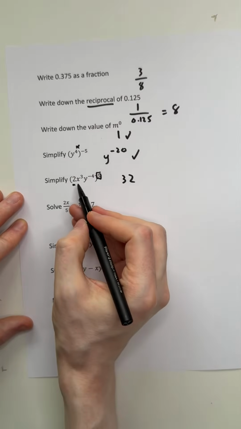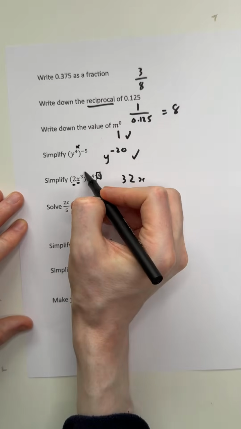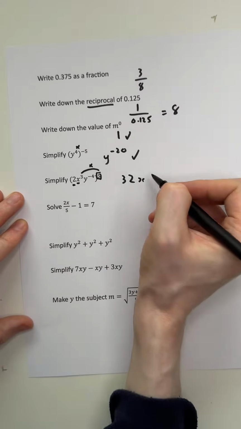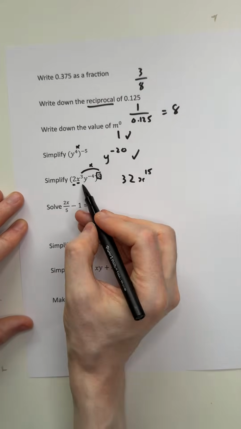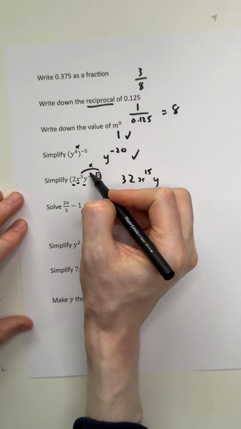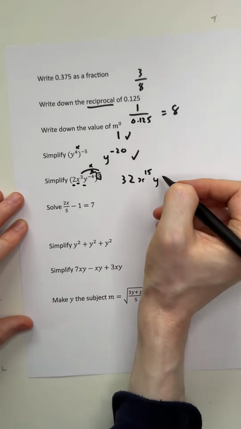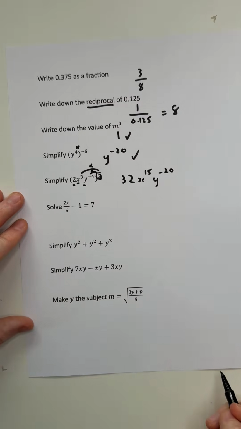If you've got a power raised to a power, you keep the base the same, in this case, x. Power raised to power, you multiply. 3 times 5 gives you 15. Keep the base the same. Power raised to power, you multiply. -4 times 5 into calculator gives you -20.